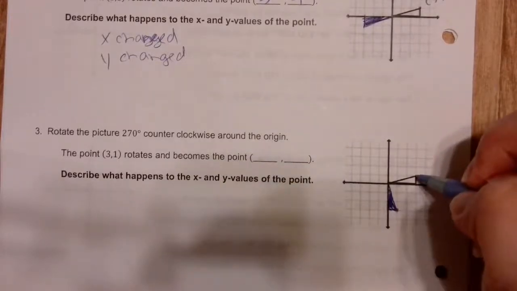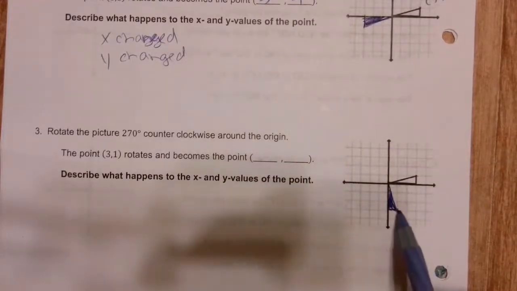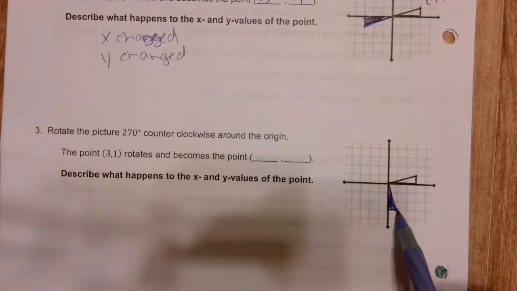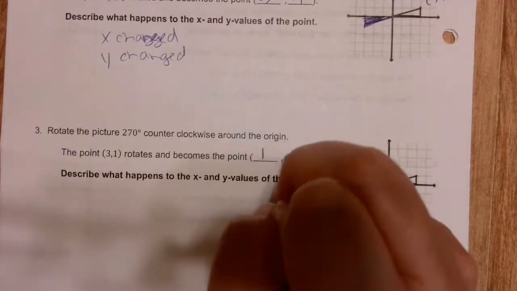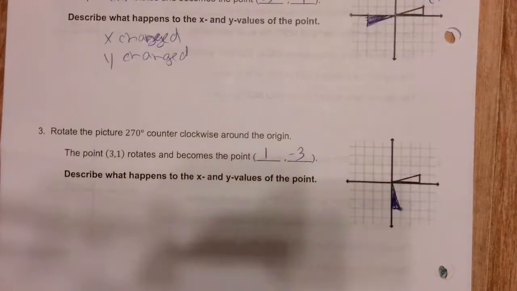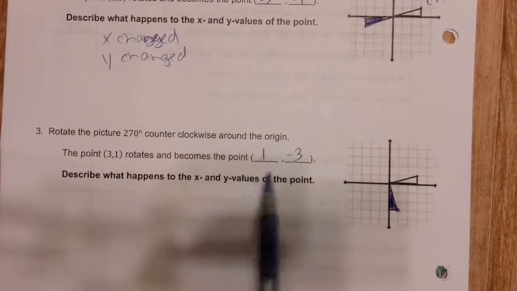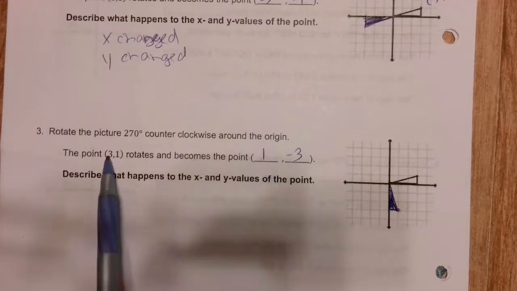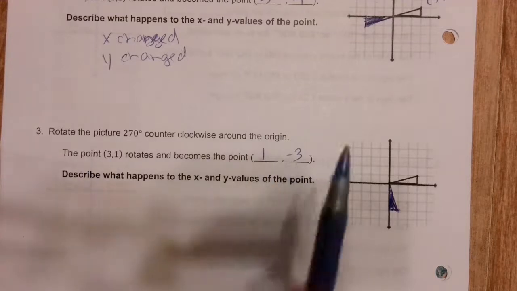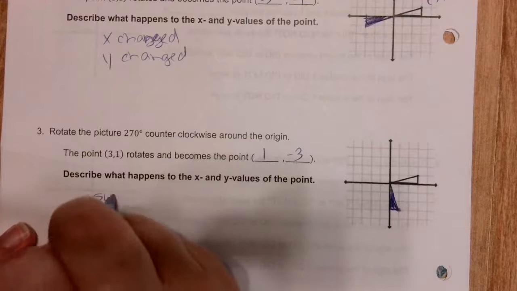So the point (3, 1) turned into, what point is this? (1, -3). All right, what happens? Let's see here. Did the 3 and the 1 change order? Switch order. The 3 was first, now the 3 is second. They switched order.